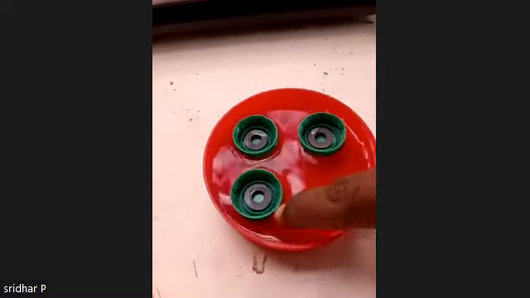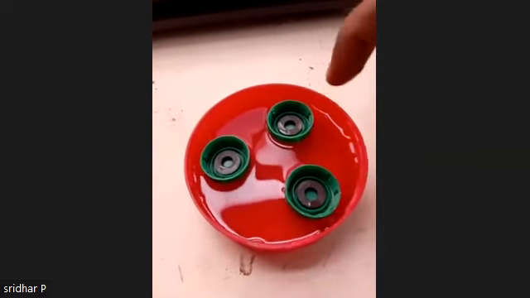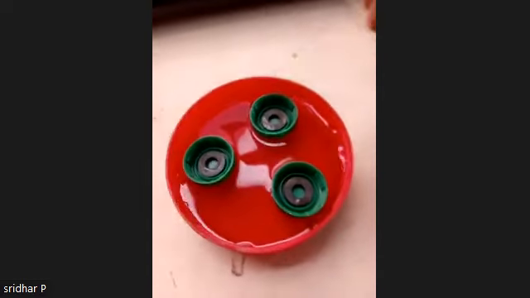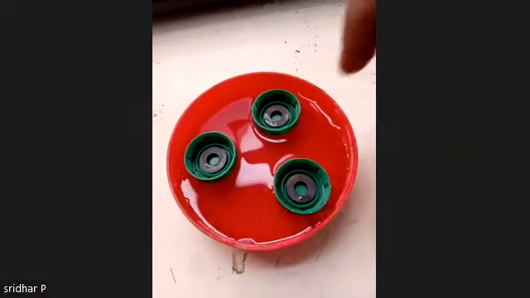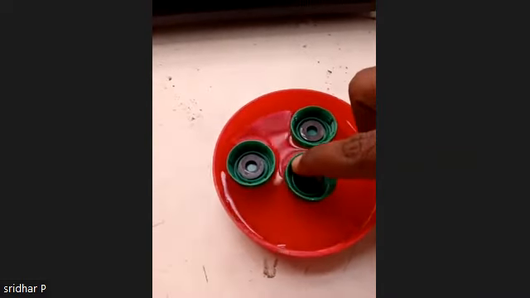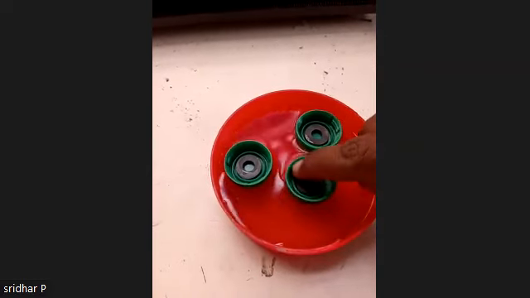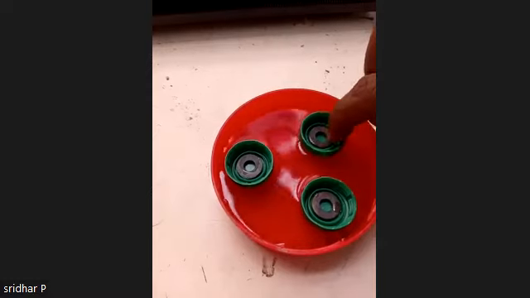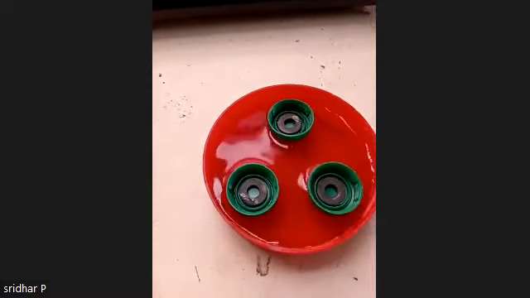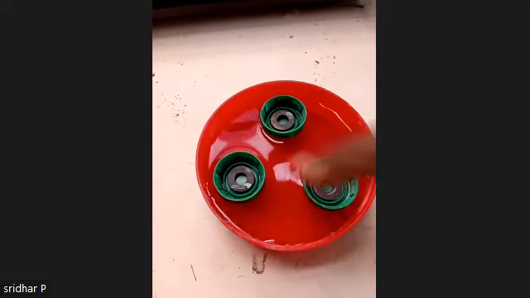All three are moving just because all three are trying to adjust themselves to a place where the forces are equal from all sides. We call this the equilibrium of forces. They all try to adjust. Here I will take it closer. You see what would happen. They are trying to adjust such that the forces on all sides are the same. They exactly stop at the place where the force is balanced.